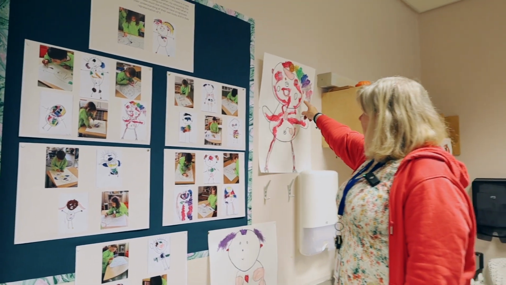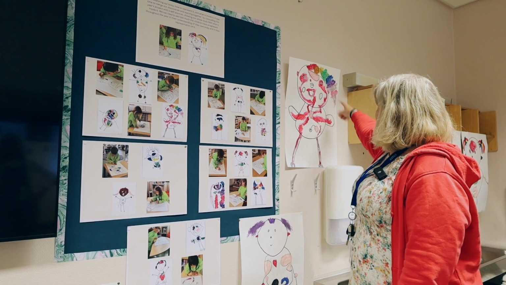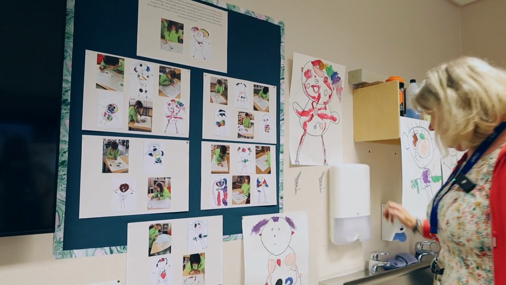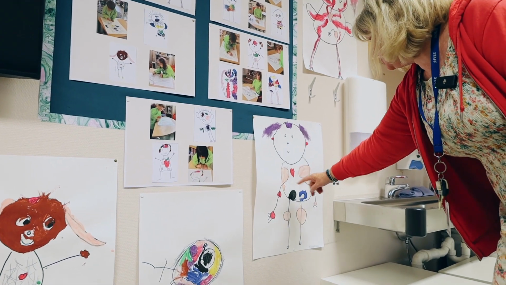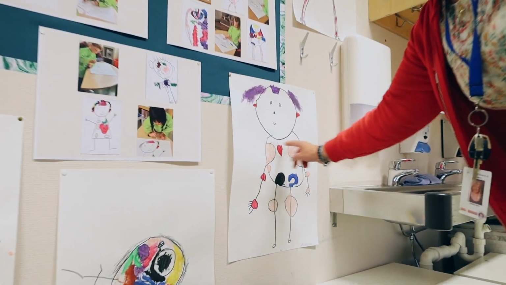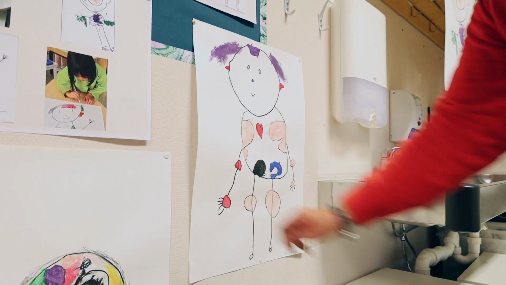So as you can see, Clara thought there was blood going all around the body, and you can see that she's got it going down the legs, the arms, all around her head. Some of them just added the heart, and then they've got bones here. Lungs and the intestines, and they've got bones here for the knees and the hands.